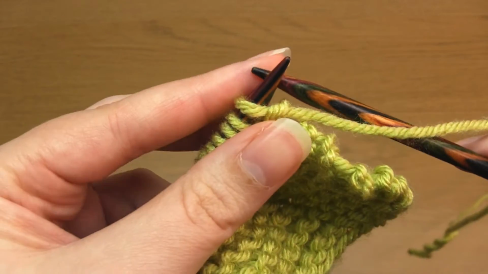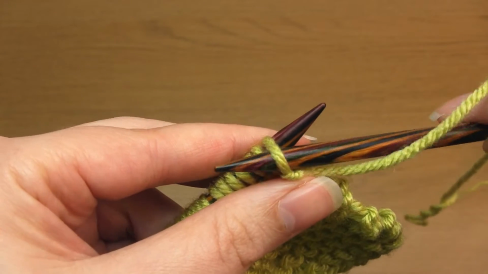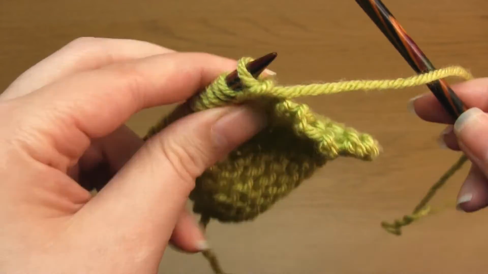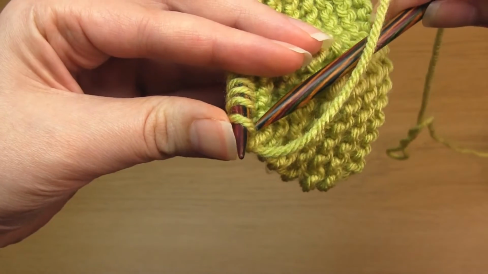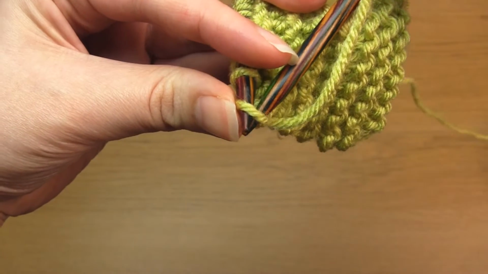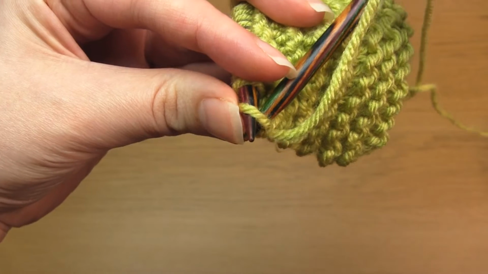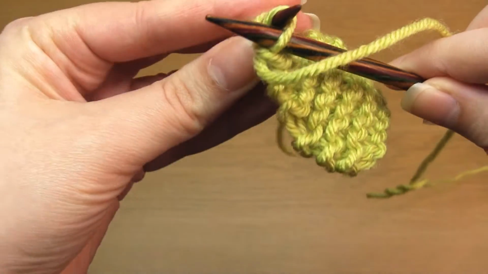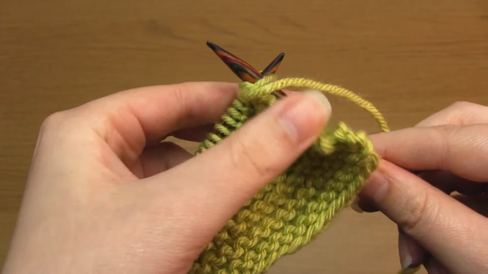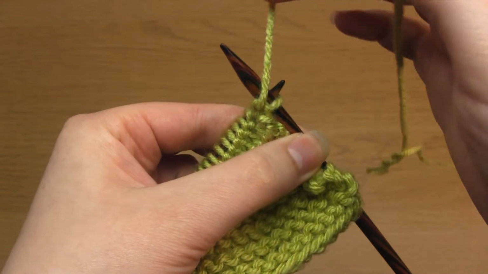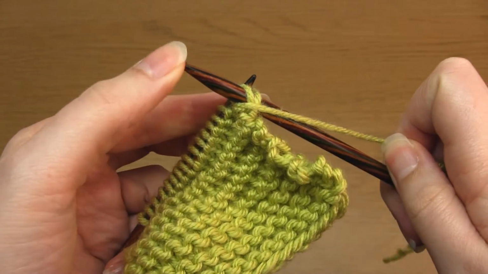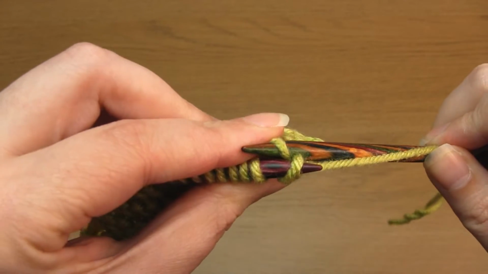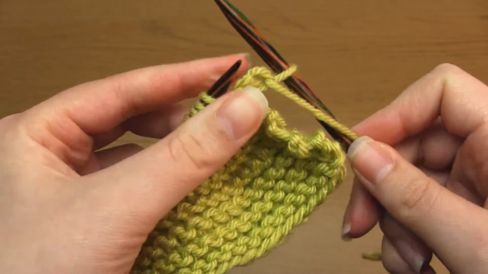Normally when you do a purl stitch, you take the right hand needle down through the front of the stitch, but when you're purling through the back loop, you bring it up through the back of the stitch instead, like so. It might help you to look at the back of the stitches when you do this. Then you cross the right hand needle in front and complete the stitch just like a regular purl stitch. And that's a purl one through the back loop completed.